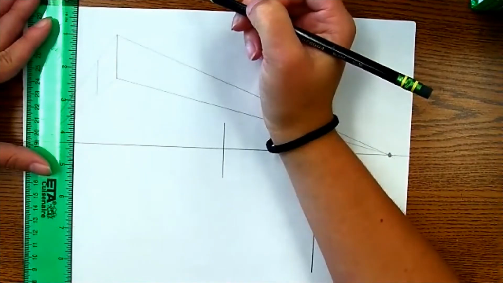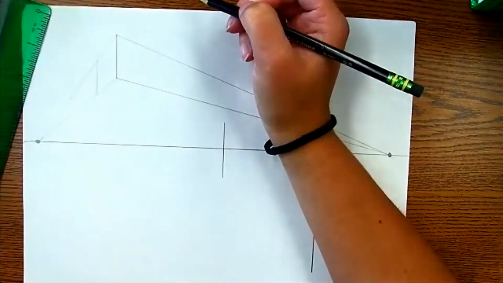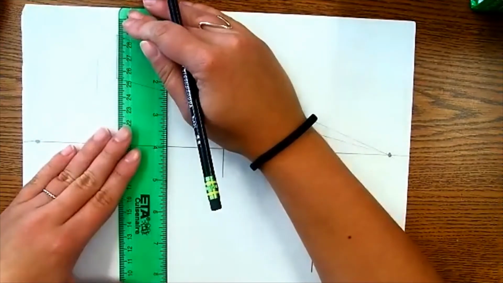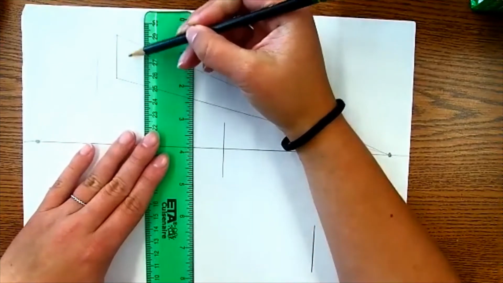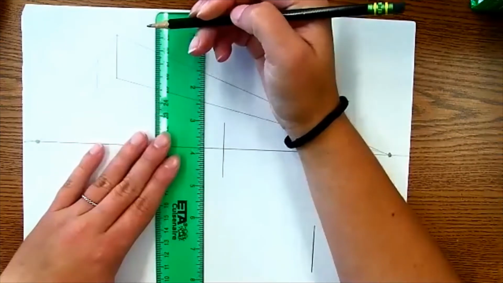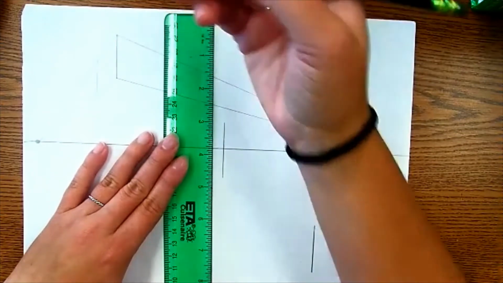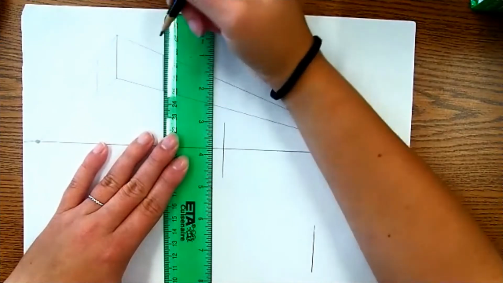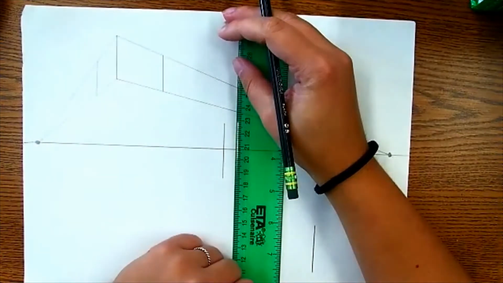Just like that. And do the same exact thing on this side. So I'm going to bring my ruler to my center line, and then I'm going to drag it outward until I find a space within here, whether I want it to be more equal or if I want this to be more of a rectangle. And I'll do that and add my vertical line between my 2 orthogonals. So now I have 2 faces of my shape beginning to form.